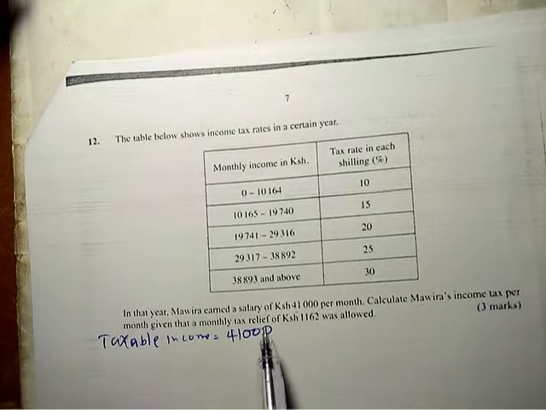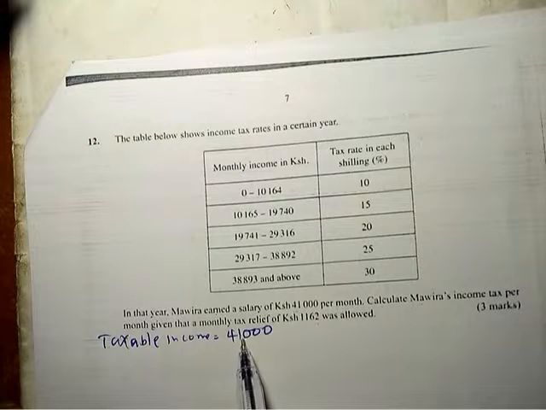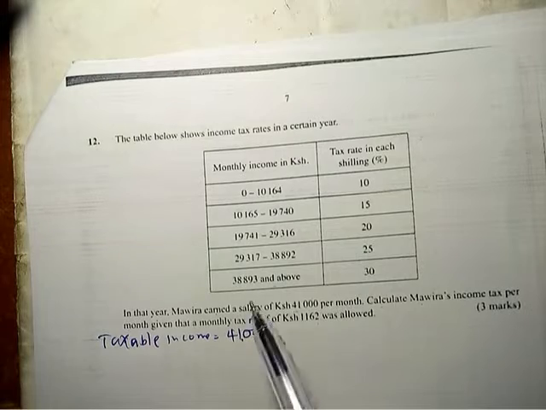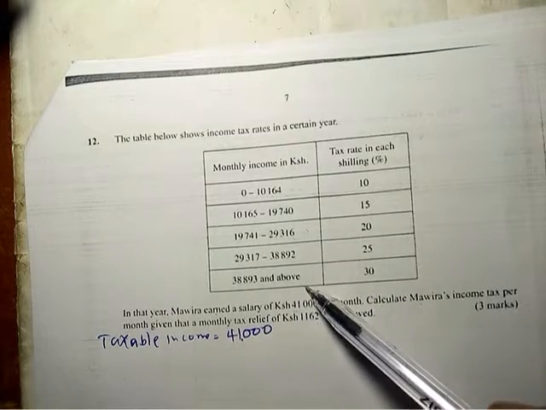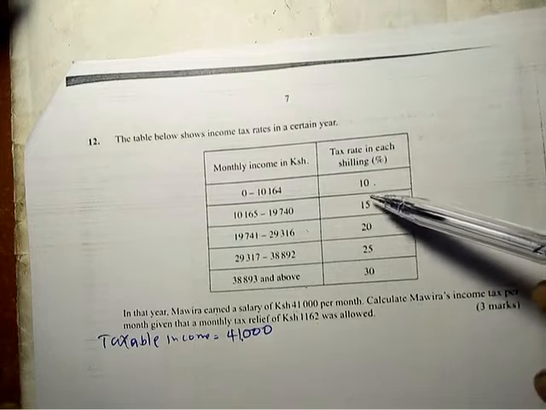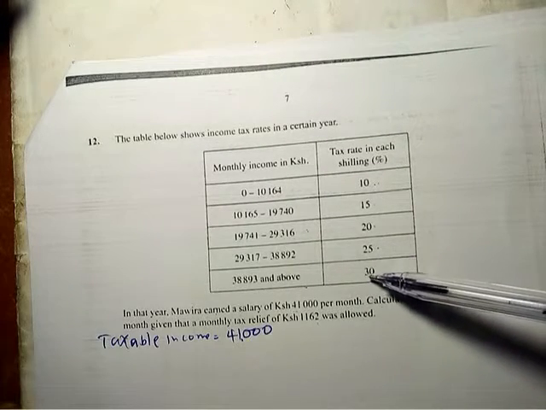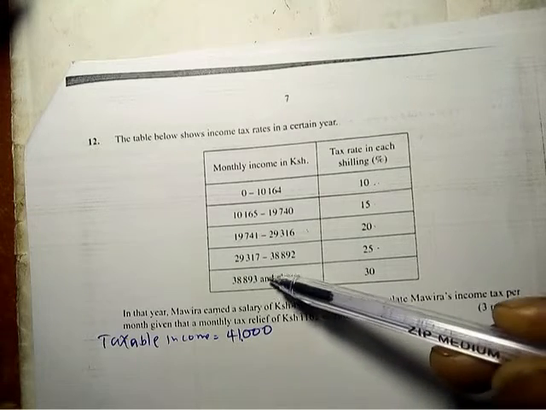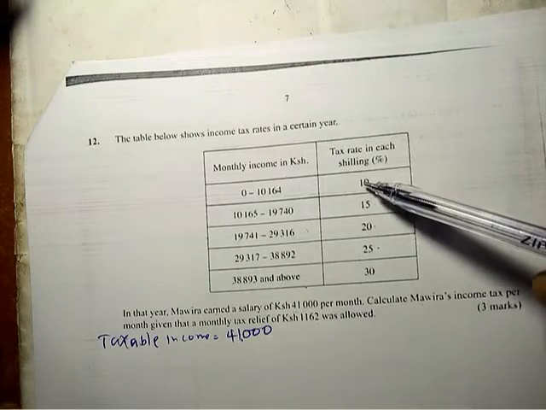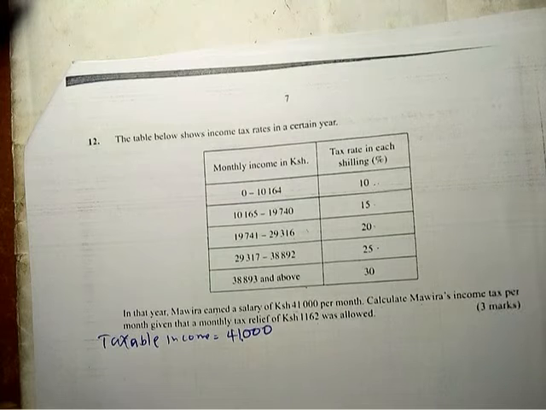Kwa hivyo tukiangalia pesa ya Mawira imefika 41,000 na 41,000 is above this. Inamaanisha tunaenda kutax tuende hii slab na hii mpaka hapa. Alafu tutatoa zile ziko excess above 38. So tunaenda na 1 2 3 4 first.